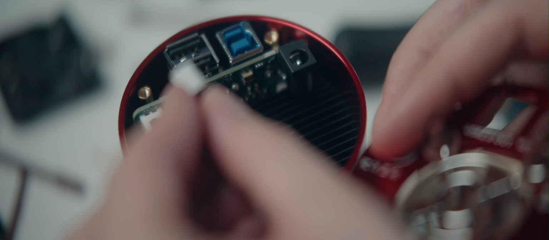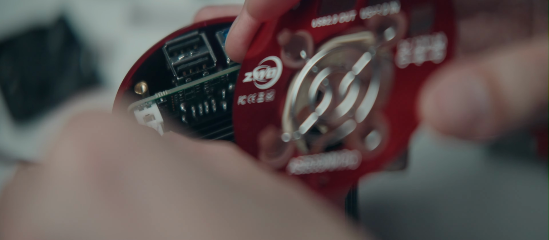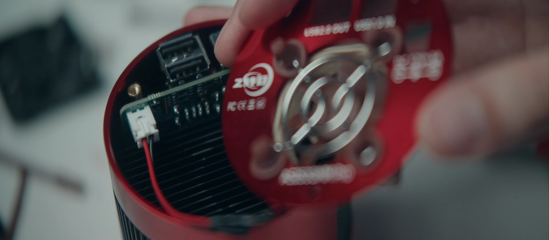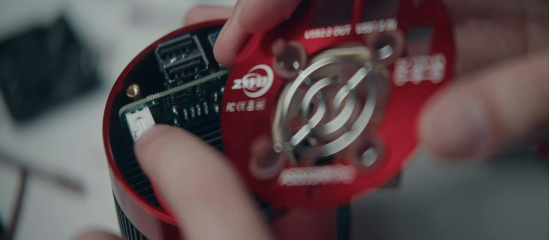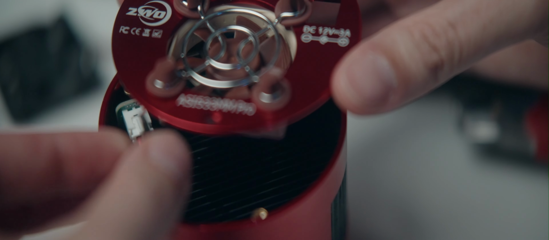And you'll see there's some little arrows on the male side here. Some little lines that you can see right here. And those just go right in there. And then we're going to fold this guy over a little bit.